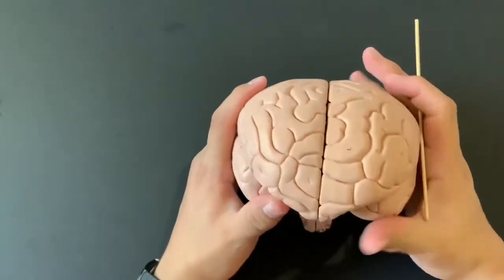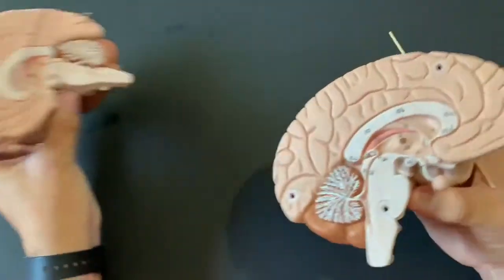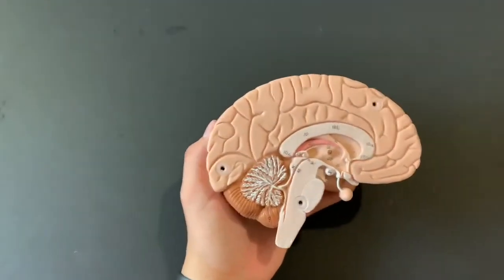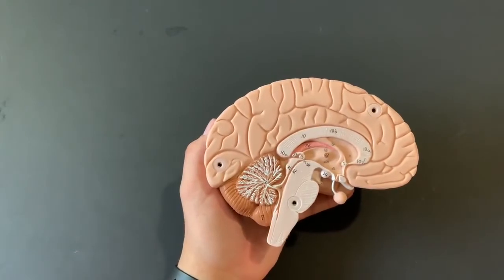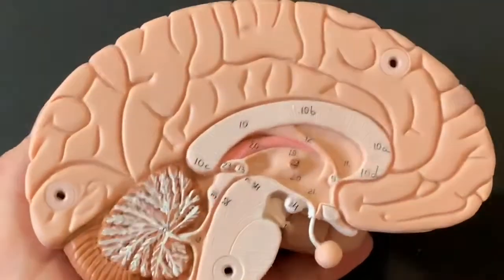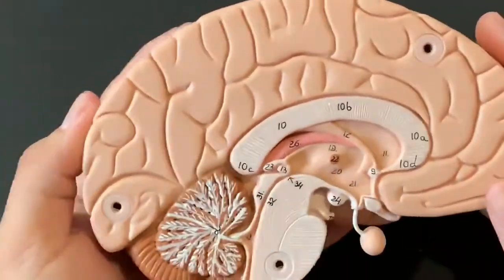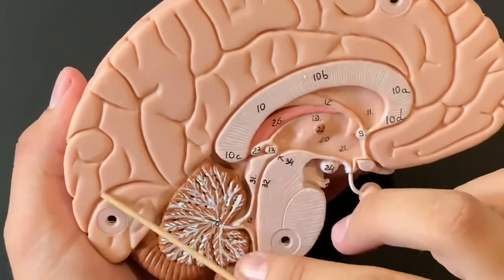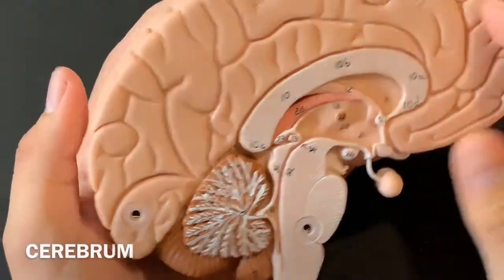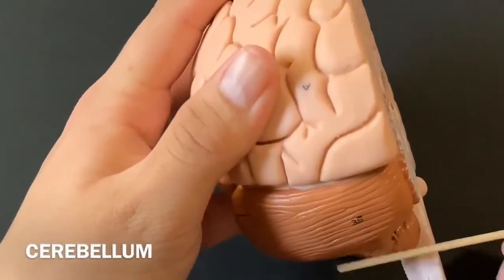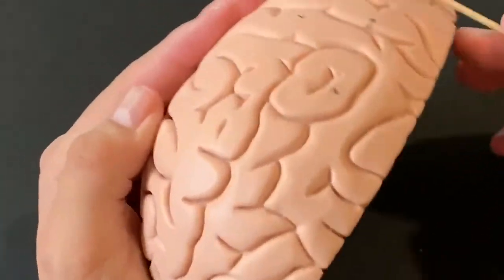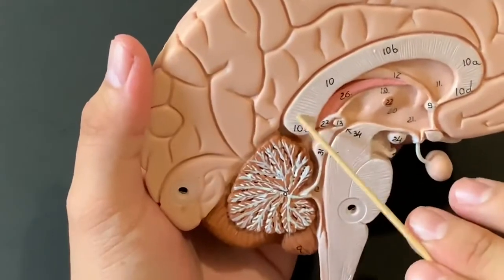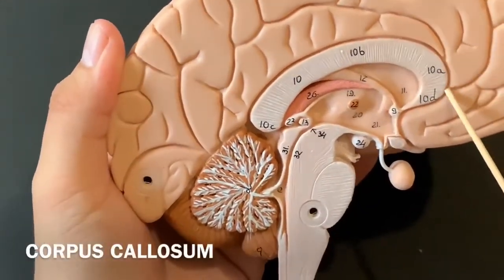Right, so now let's start identifying some structures of the brain. Let's put this aside. All right, I'm gonna zoom in. All right, so let's start identifying some structures. First of all, all of this, that's called your cerebrum. And this right here, that's your cerebellum. So cerebrum and cerebellum. All right, so this right here, that's called the corpus callosum.